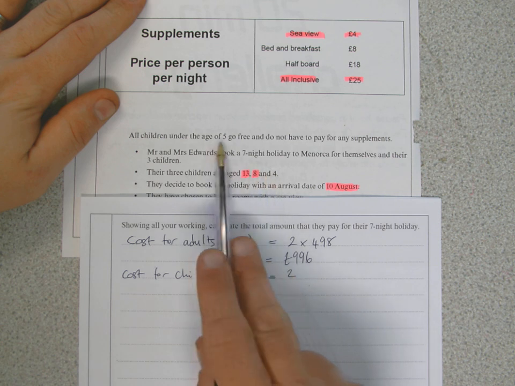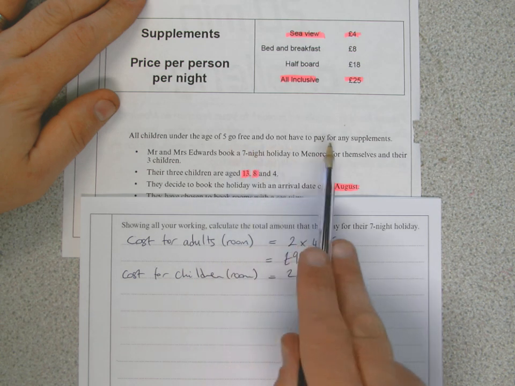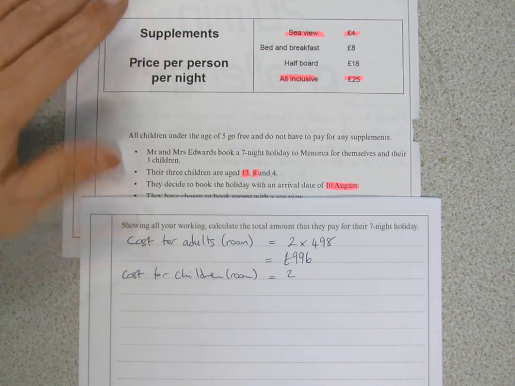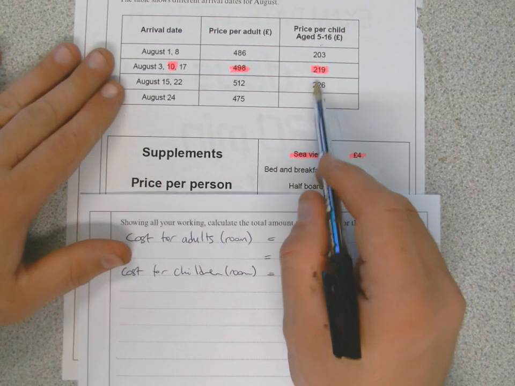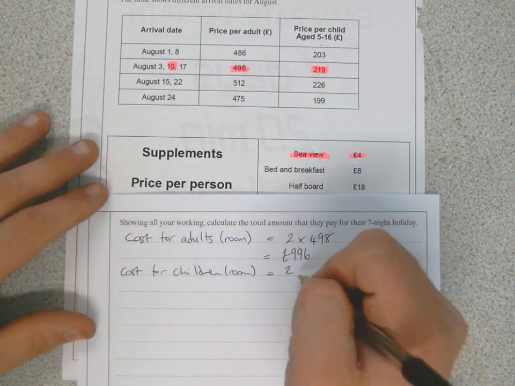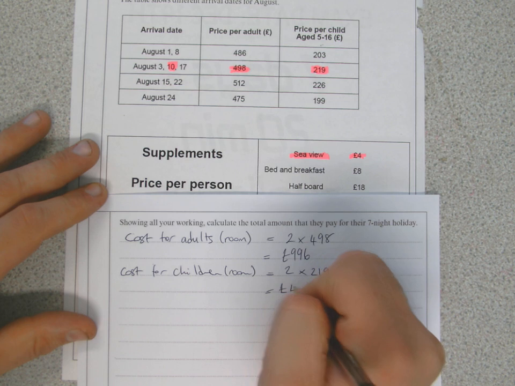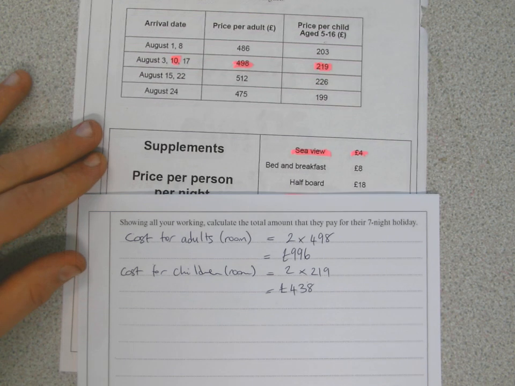And it says all children under the age of 5 go free and do not have to pay for any supplements. So we can ignore that 4-year-old, and we've just got 2 children that we're paying for. So 2 times, and the child price is 219, so 2 times 219, you can work that out in your calculator and you get £438.